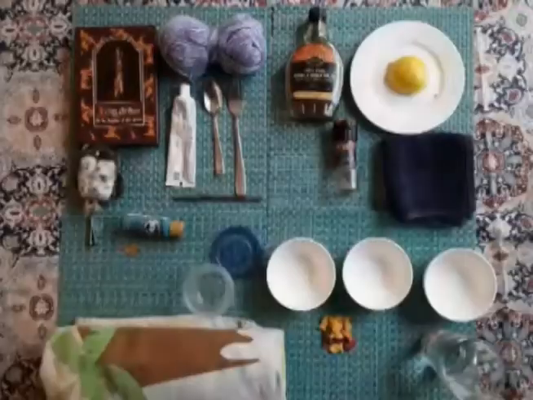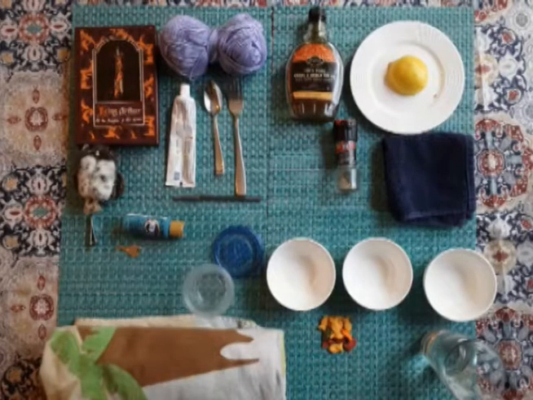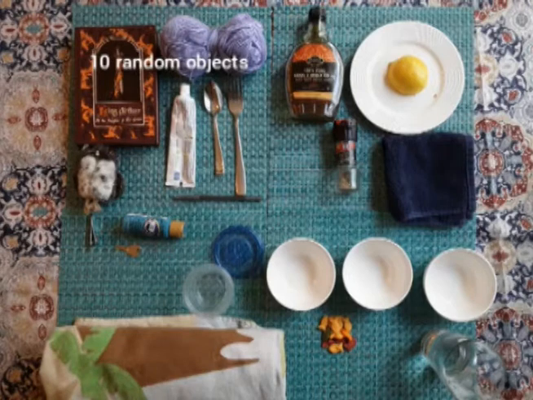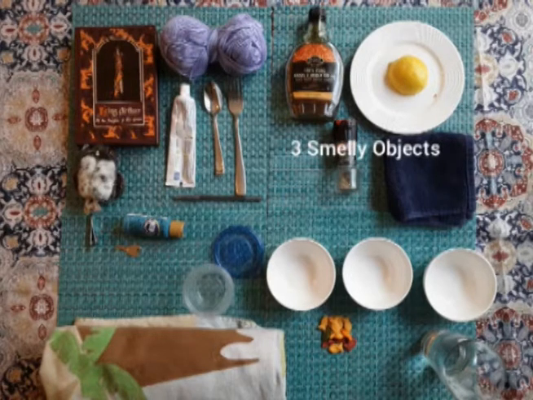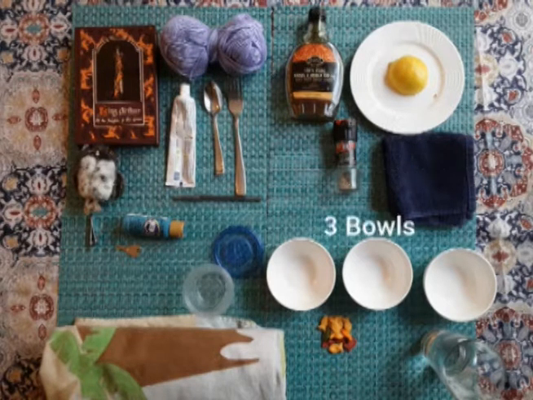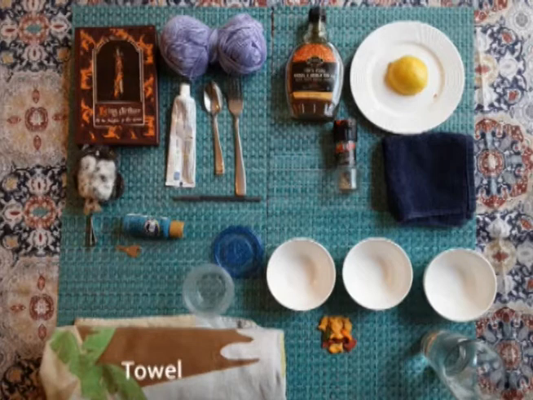With each one of the senses that we'll be learning about today, we will also do an activity. So these are the materials you're going to need in order to participate. These are the materials you will need: 10 random household objects, 3 smelly objects, a washcloth, 3 bowls, some of your favorite snack, a glass of water, a towel, and a small container. These are all of the materials you will need to complete all 5 of our activities today.